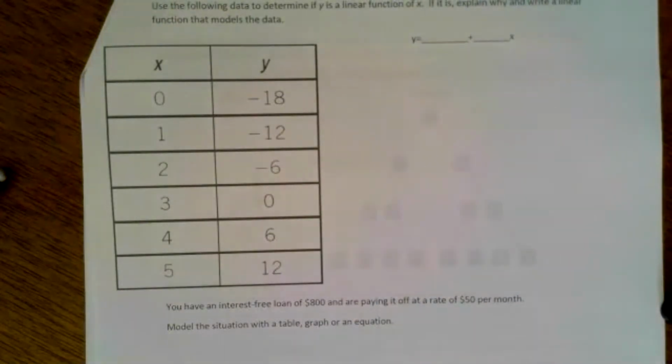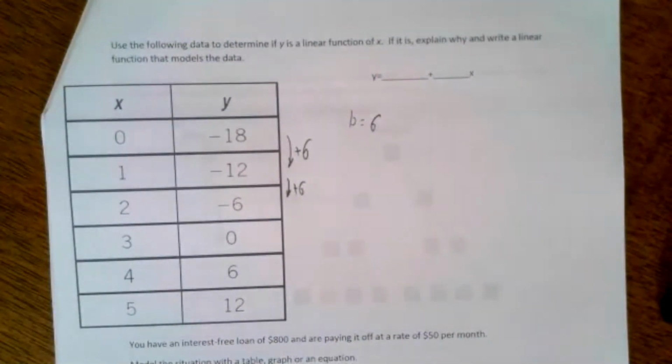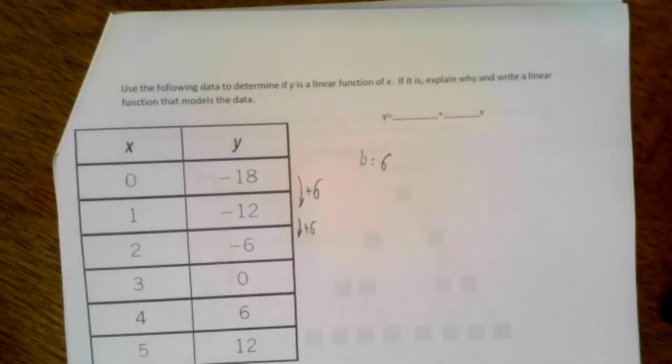So is y changing by a certain amount each time, adding or subtracting, or not? Yes. Yeah, so what is it changing by each time? Positive 6. Yeah, so we're adding 6 each time, right? So every time we're just adding 6. So my b here is 6. And what is my a? What's my first term here? If we're going by y, correct? Yeah, first term is negative 18. So my a is negative 18, right?